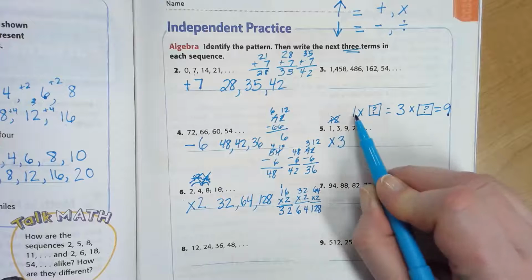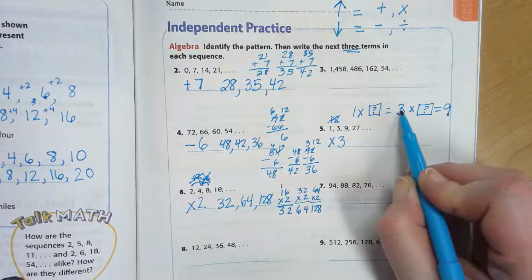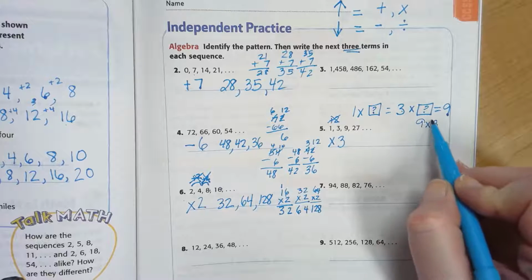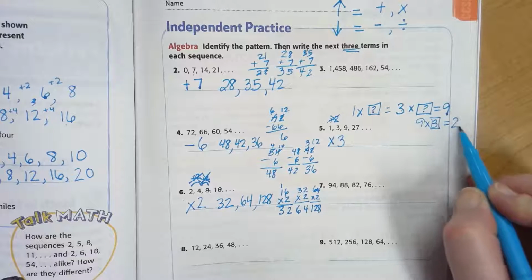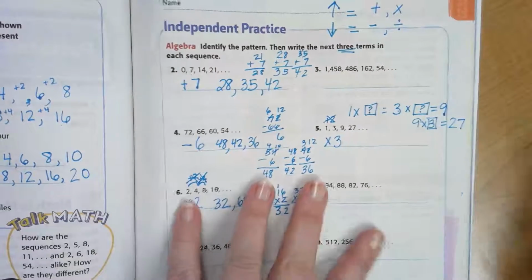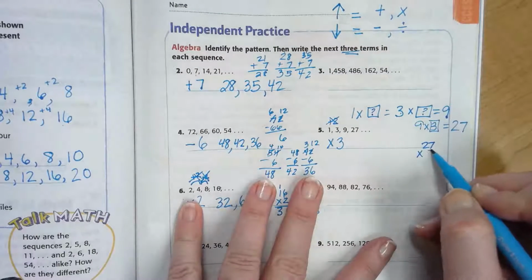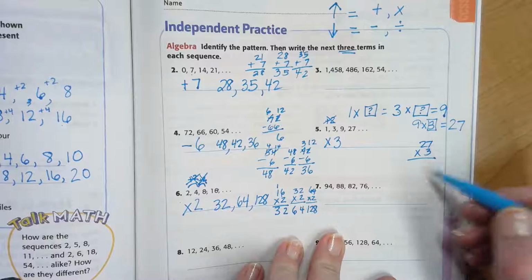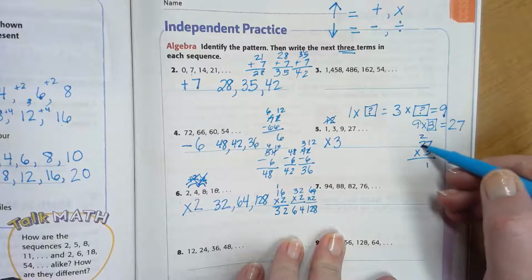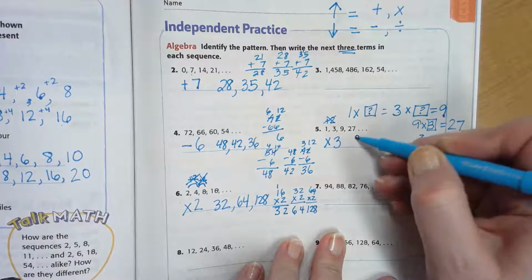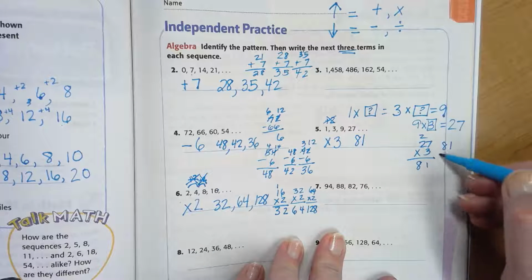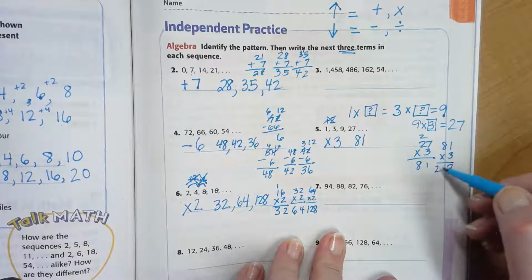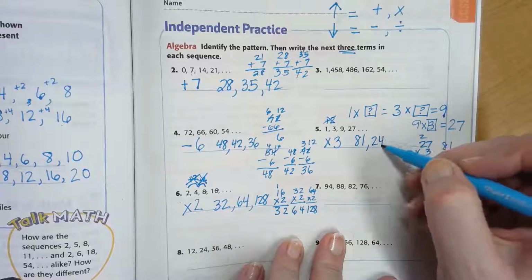Well, if I times 3, 1 times 3 is 3. 3 times 3 is 9. 9 times 3, that same missing number, should be 27. Yes. Now what's 27 times 3? Let's stack our numbers and find out. 7 times 3 is 21. 3 times 2 is 6, plus 2 is 8, so I get 81. 81 times 3. 3 times 1 is 3. 3 times 8 is 24, so I have 243.